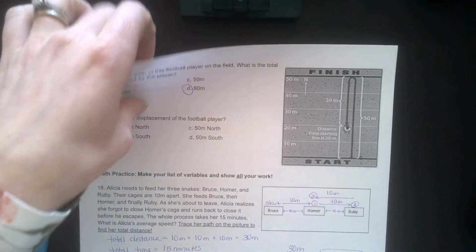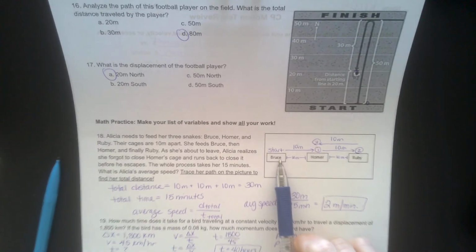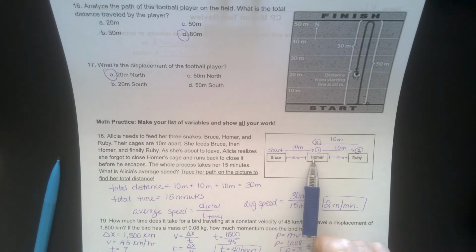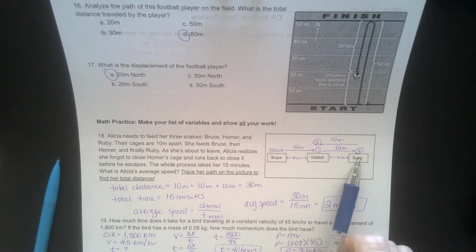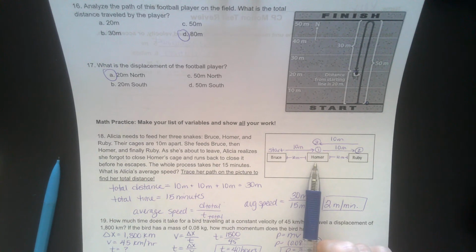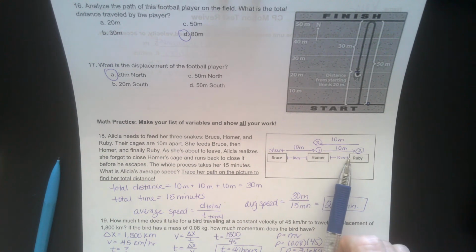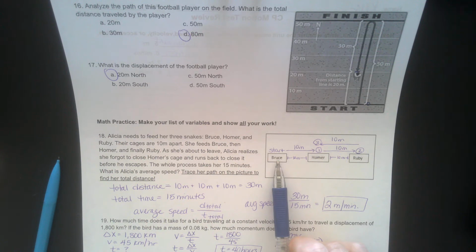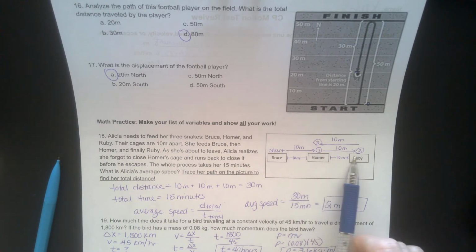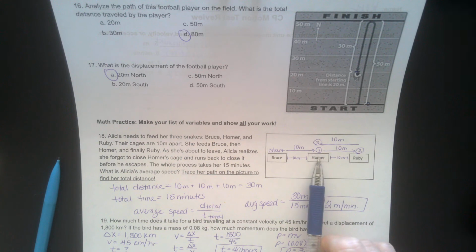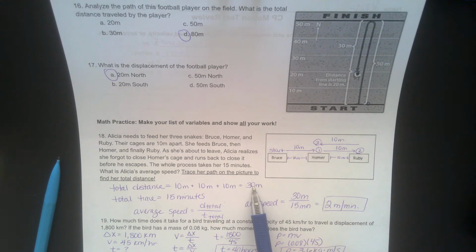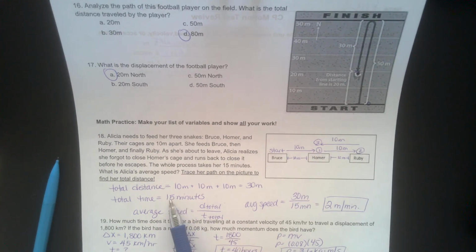All right, Alicia's feeding the snakes. She starts at Bruce's cage, travels to Homer, and then to Ruby, and then back to Homer. Each one of these cages is 10 meters, so she travels 10 meters, 20 meters, and then back 10 to Homer, for a total of 30 meters. And it took her a total time of 15 minutes.